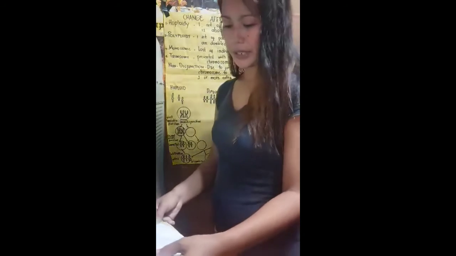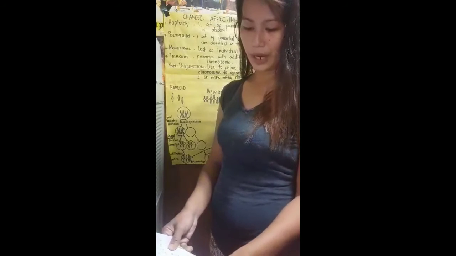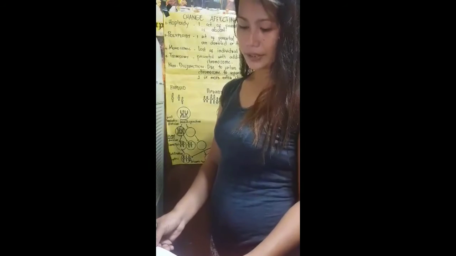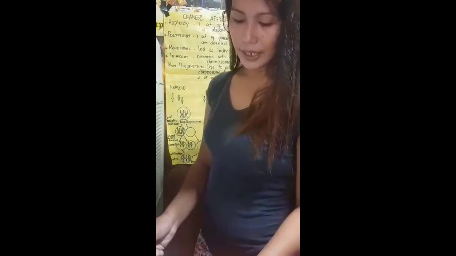Monosomy, the loss of an individual chromosome, is the state of having a single copy of a chromosome instead of the usual 2 copies found in diploid cells. Trisomy is presented with an additional chromosome. It is the presence of an extra chromosome in all body cells, which results in a total of 3 copies of the chromosome instead of the normal 2 copies.